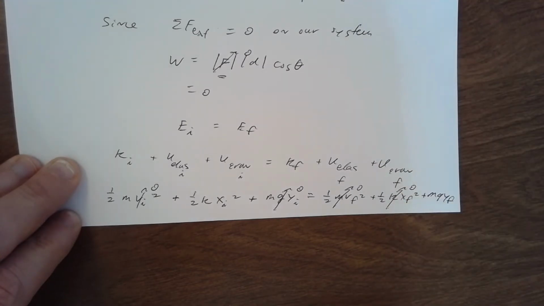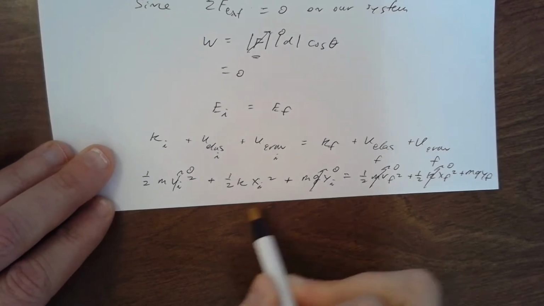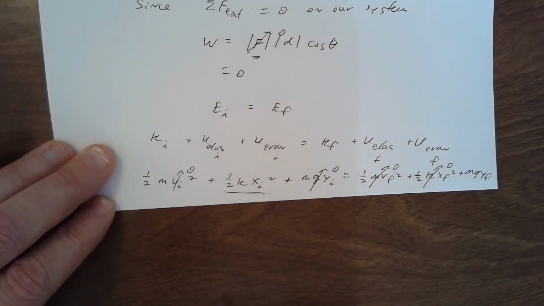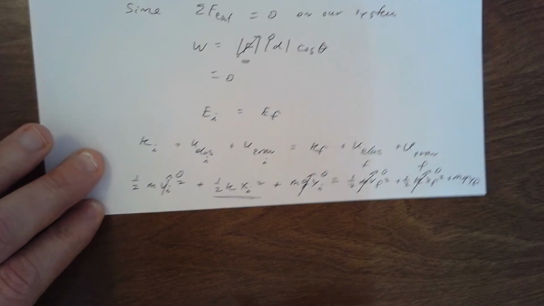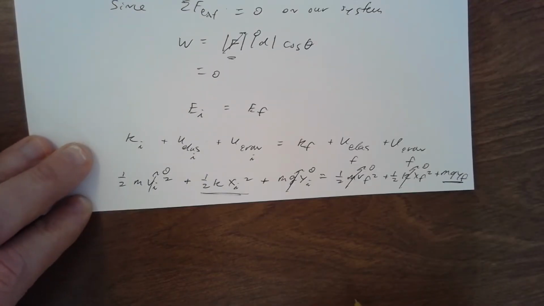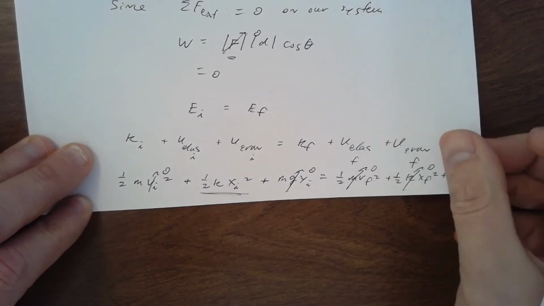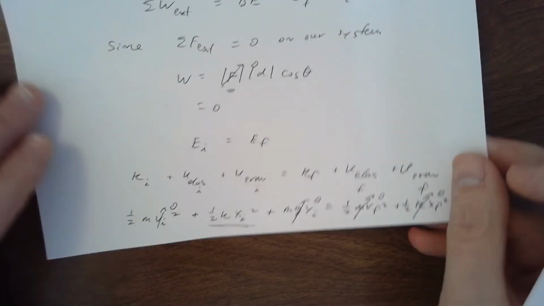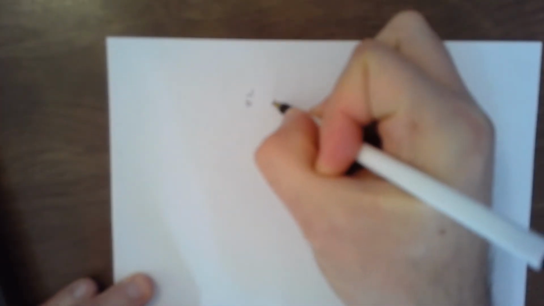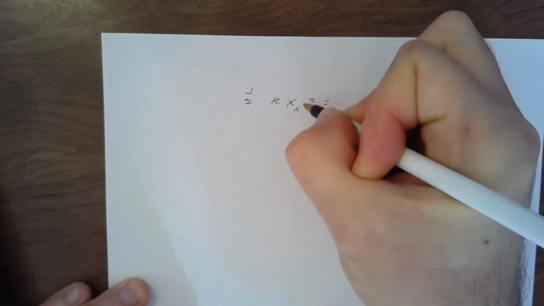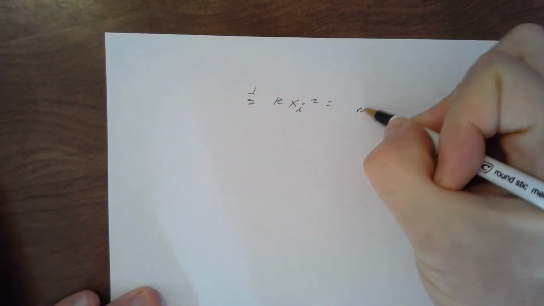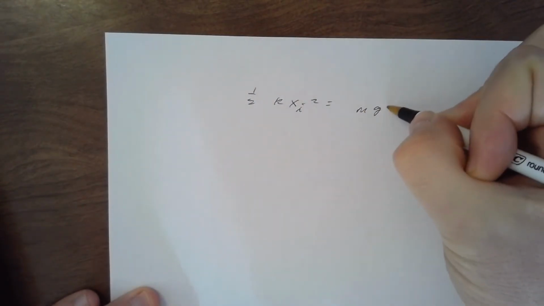So that's 0. Really this is a problem about converting the initial elastic potential energy of the spring into the final gravitational energy of this ice cube plus Earth. So I'm going to simplify this and start solving that out on the next page. We have 1/2 times the spring constant times x initial squared equal to the mass of the ice cube times g times y final.